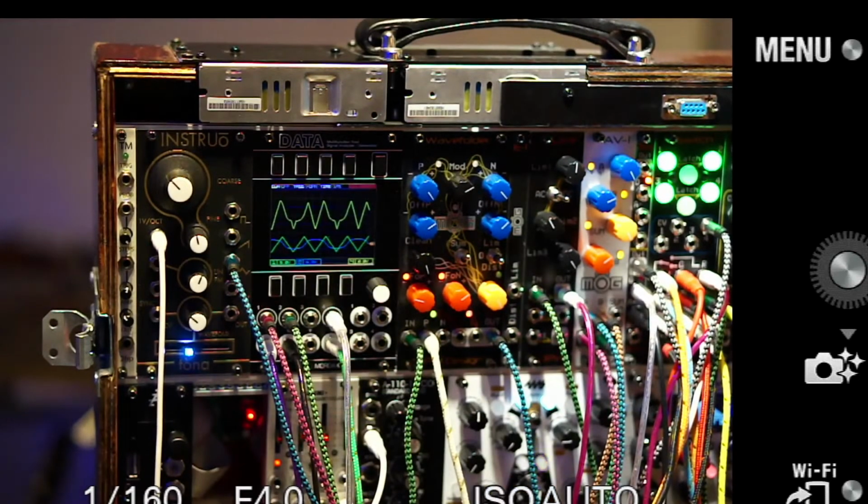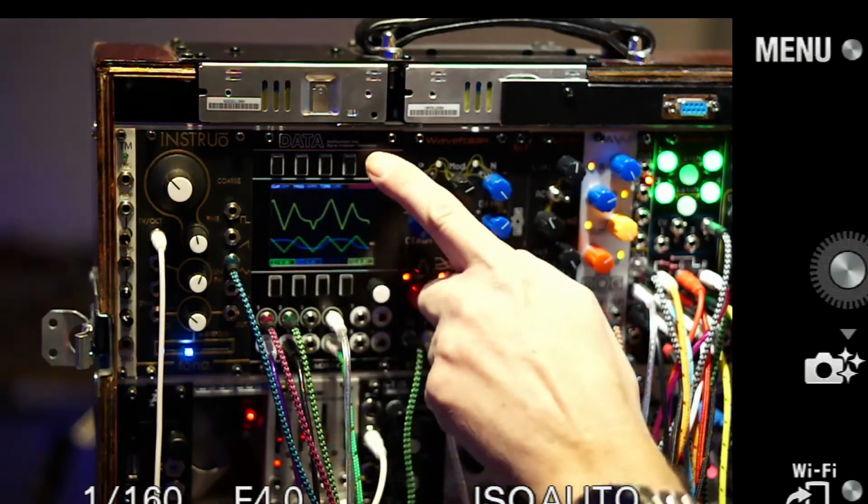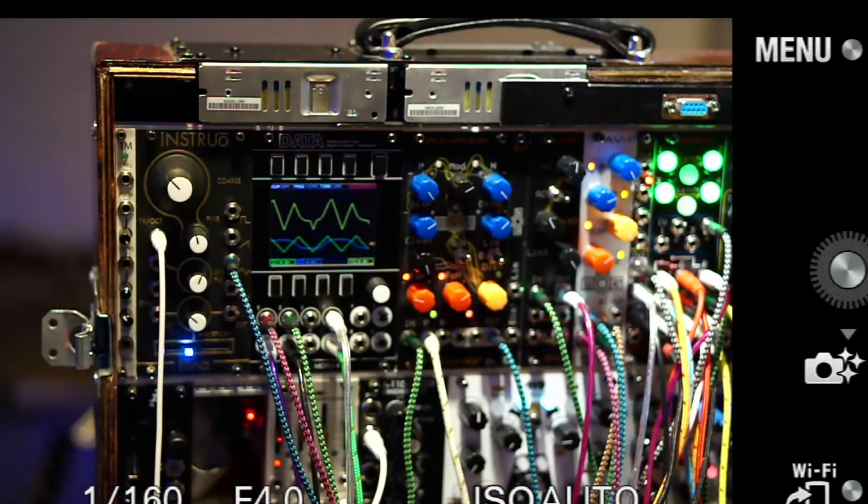So if I grab another shot here with some other frequency, you can see it's switching very cleanly.